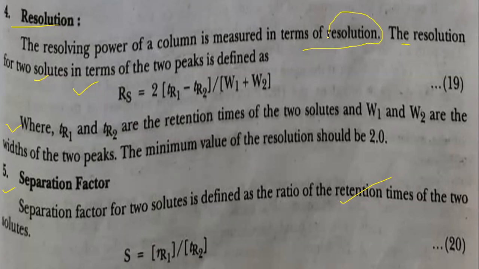The resolution of two solutes in terms of two peaks is defined as 2 into bracket TR1 minus TR2 upon W1 plus W2. TR1 is the retention time of solute 1, TR2 is the retention time of solute 2, and W1 and W2 are the widths of the respective peaks. The minimum value of resolution should be 2, and maximum any value, but minimum should be 2 to get the proper separation of the components from each other.